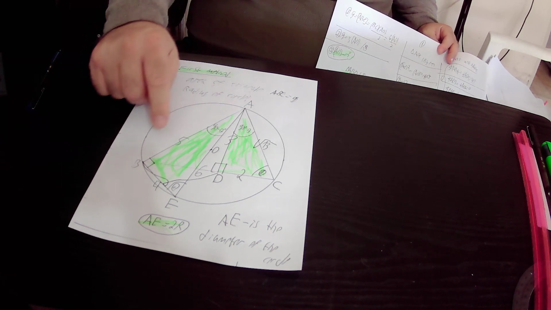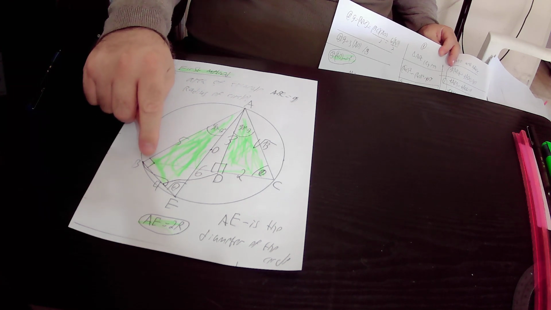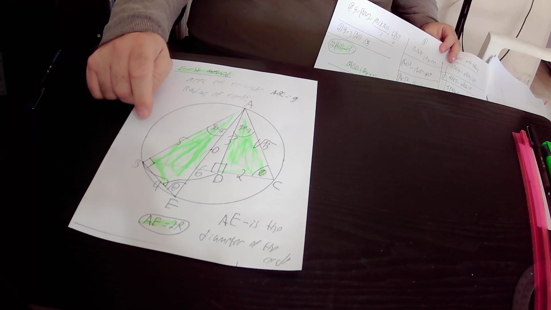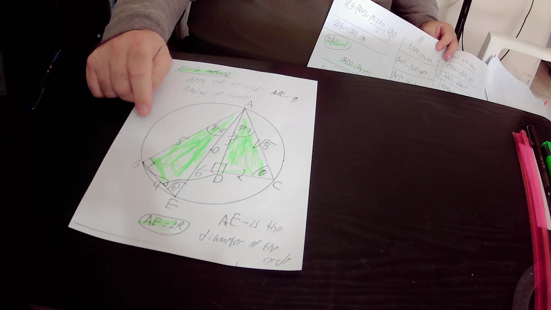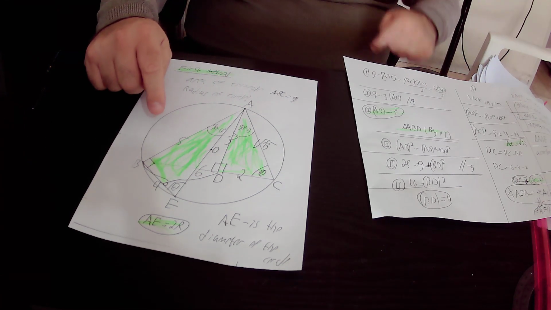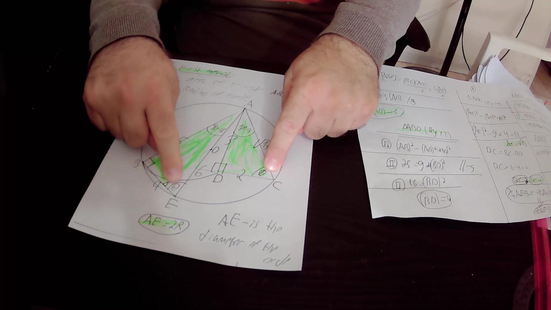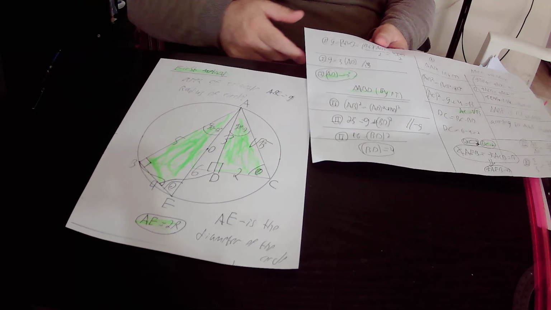So peripheral angle ABE that rests on AE, the diameter of the circle, must be equal to 90 degrees. Then we have another rule that states that peripheral angles that rest on the same chord are equal to each other. If we focus on chord AB, we have two peripheral angles, both resting on the same chord AB. Therefore, they are equal to each other.